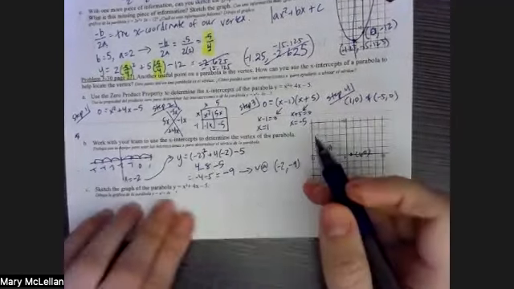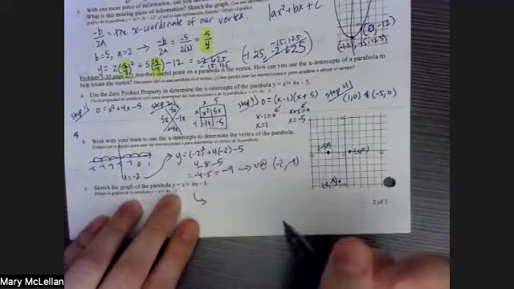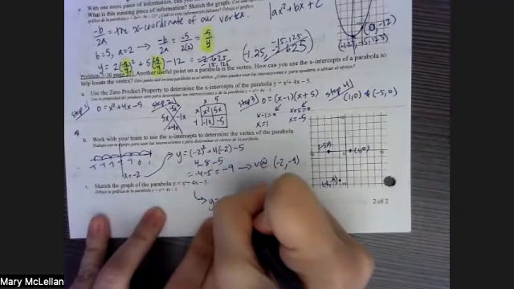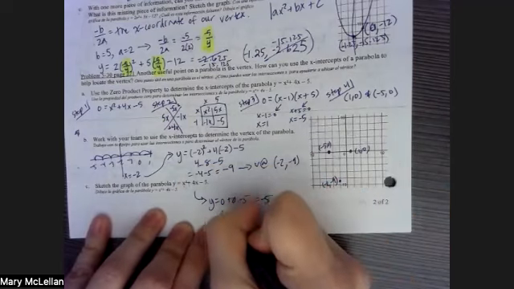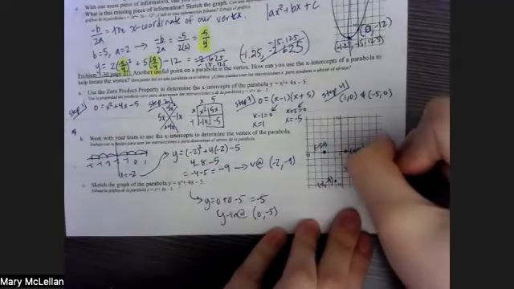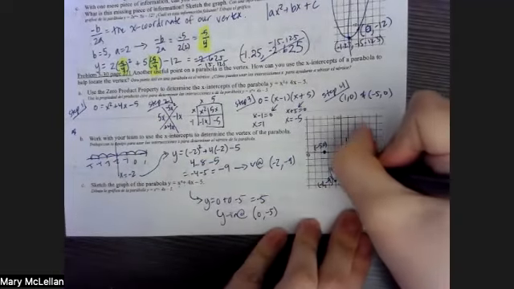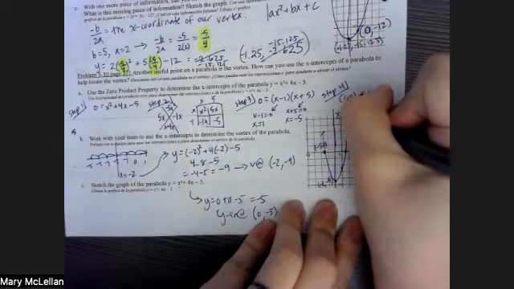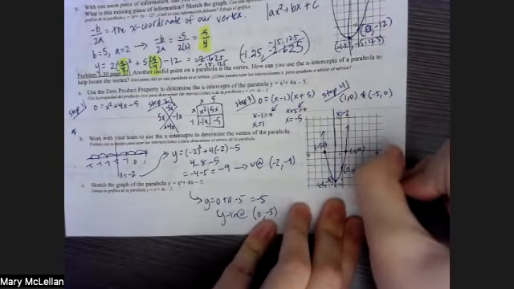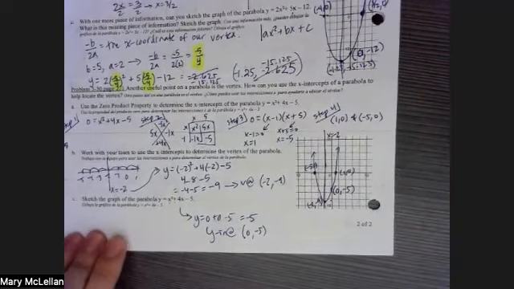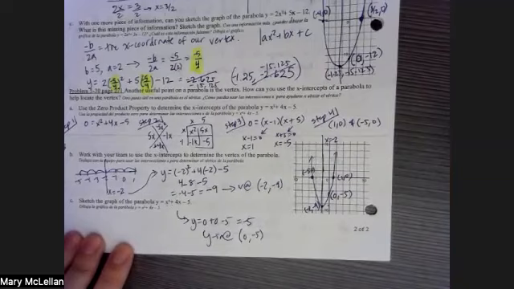Sketch the graph. Okay, I also want to do my y-intercept when I sketch my graph, but that's really fast because if I set x equal to 0, then these two terms kind of disappear. It becomes y equals 0 plus 0 minus 5, which is negative 5. Y-intercept is at 0, negative 5. It's right about here. Okay, graph it. Label the important parts. Golden. Done. So how many points do you need? You need 3 in order to figure out how wide your parabola is going to be.